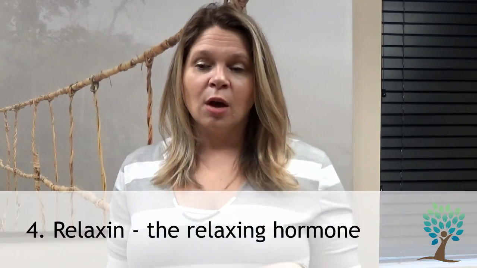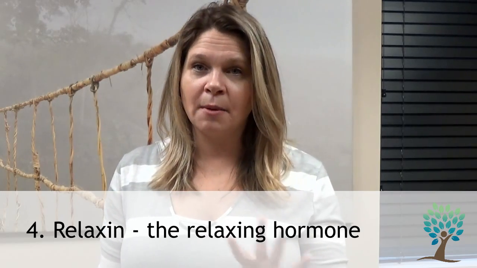Now, the third kind of hormone, it's actually the fourth hormone we're going to talk about, but the third grouping is relaxin. Relaxin is primarily a woman hormone. It is in men, but it doesn't circulate through the system. It just stays within sperm and semen. And it's basically to help the sperm get to the egg.